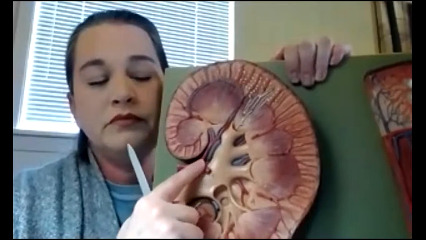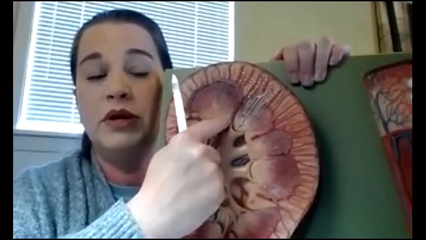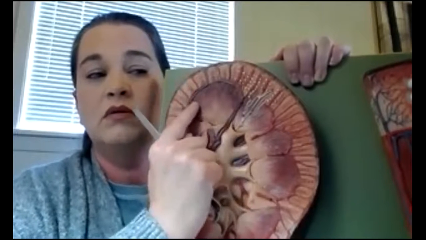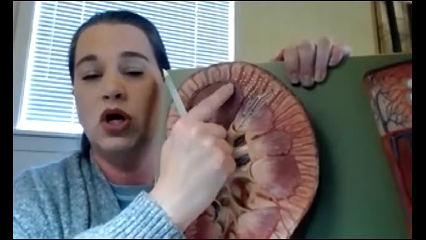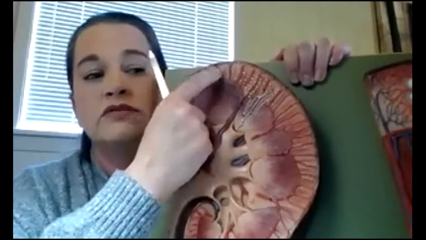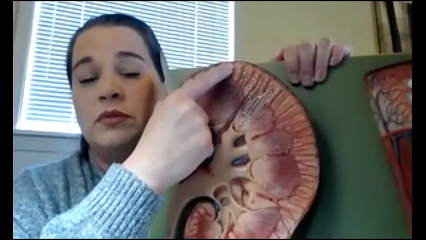Okay. Now the arteries and veins going between the renal pyramids are going to be your interlobular arteries and veins. Then the arteries and veins that arc over the pyramids are going to be your arcuate arteries and veins. And then the arteries and veins that radiate outward through the cortex are going to be called your cortical radiate artery and vein.